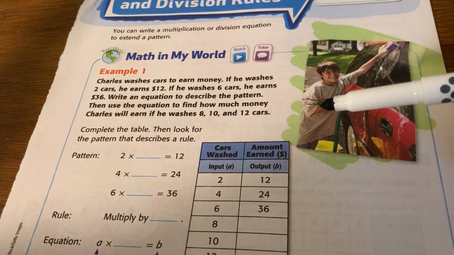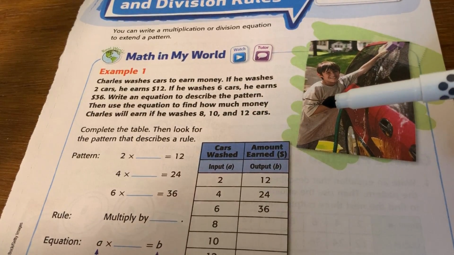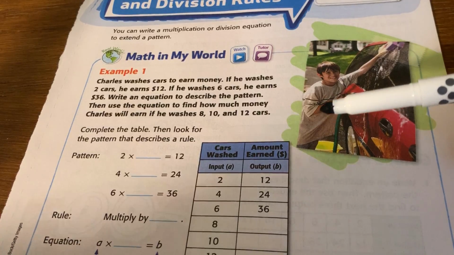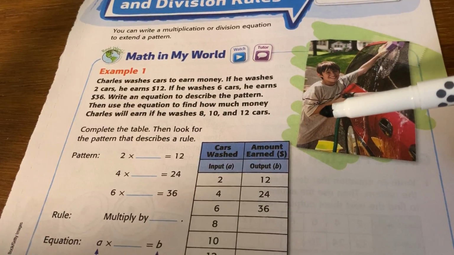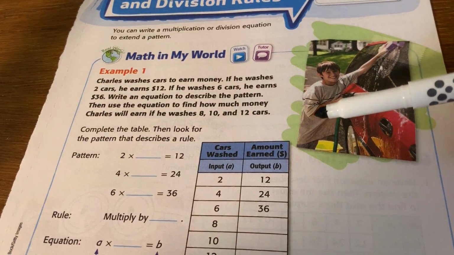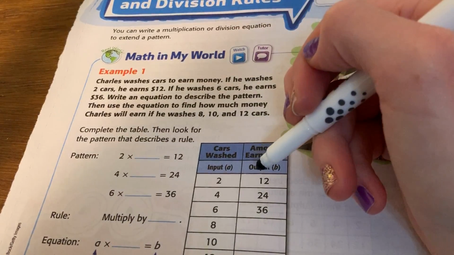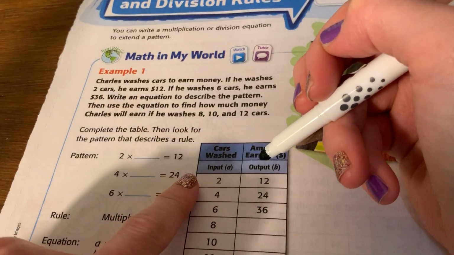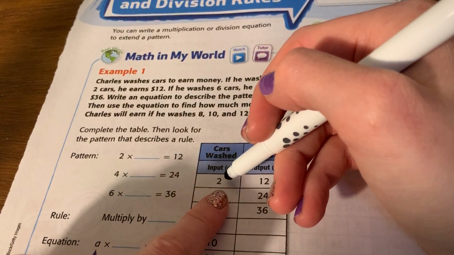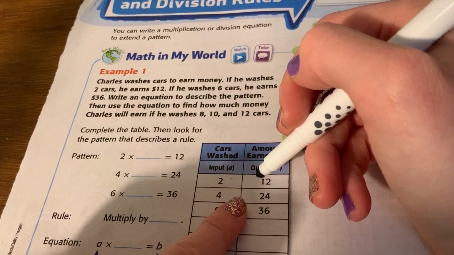Charles washes cars to earn money. If he washes 2 cars, he earns $12. If he washes 6 cars, he earns $36. Write an equation to describe the pattern, then use the equation to find how much money Charles will earn if he washes 8, 10, and 12 cars. Okay? So, let's see. He is going from 2 to 12, all right?